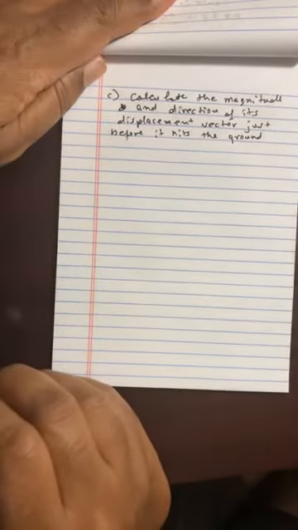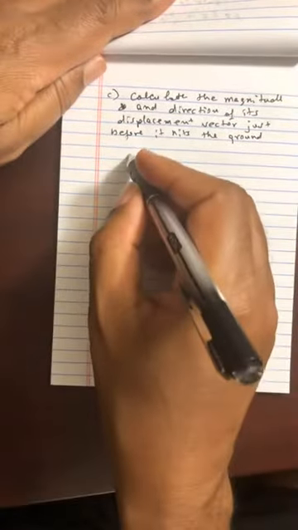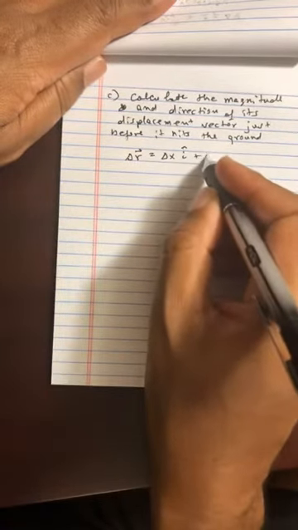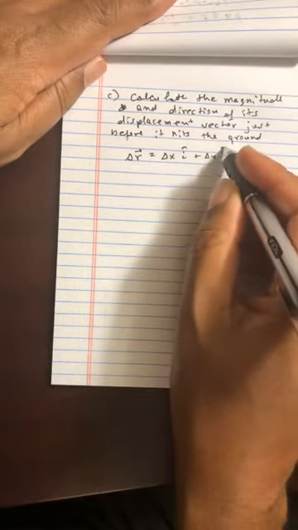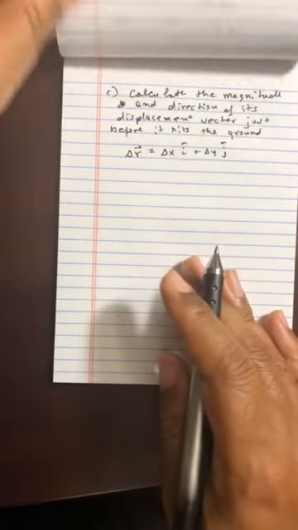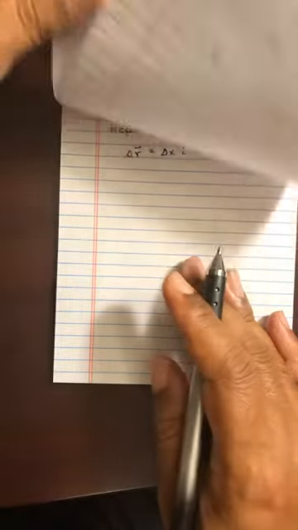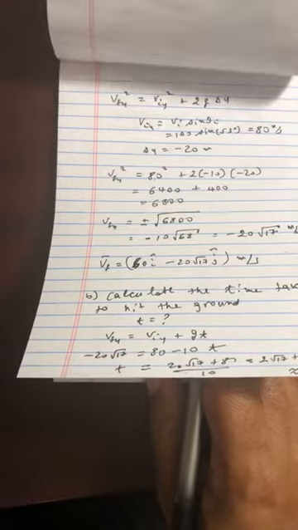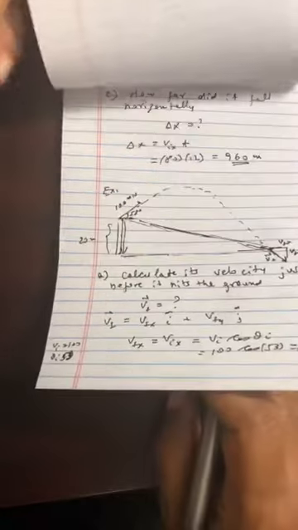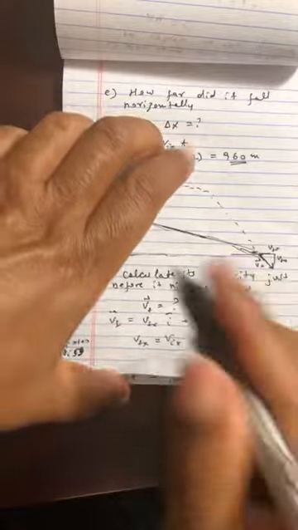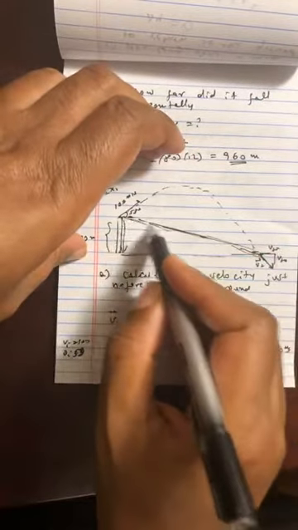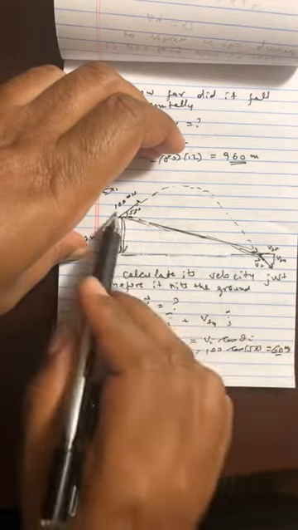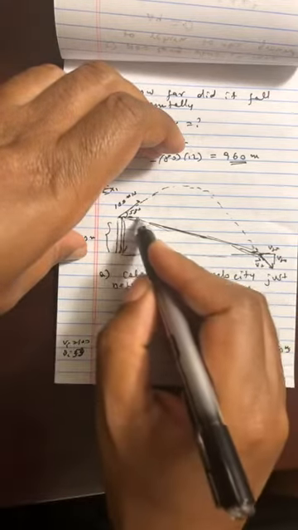First we have to find the displacement vector. It is delta x in the i plus delta y in the j. This is the vector delta r we're looking at. We're looking for the magnitude, which means the length, and the direction.